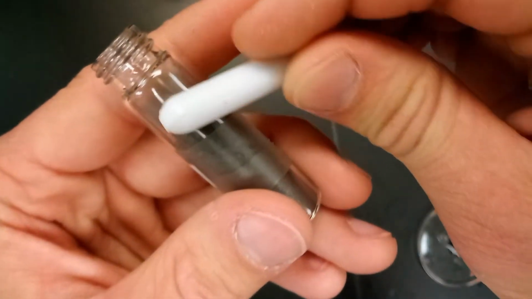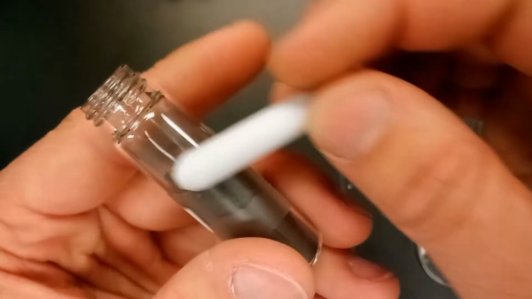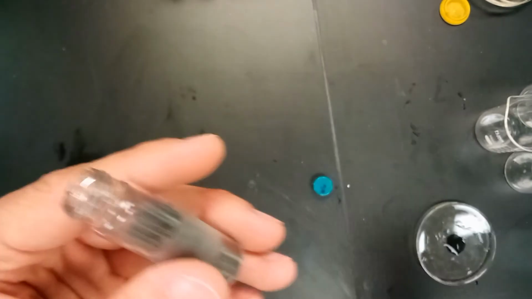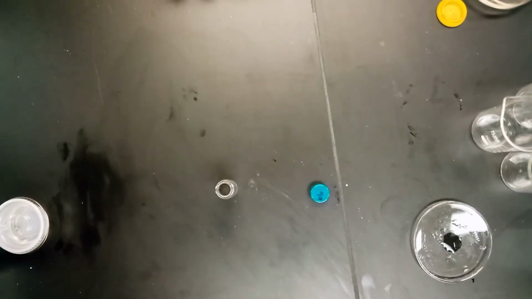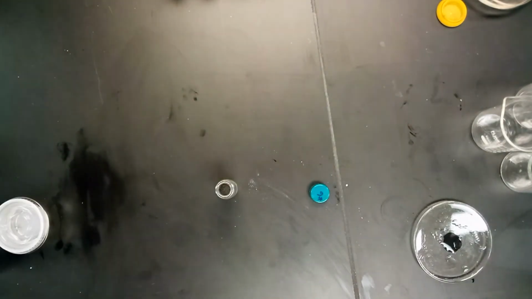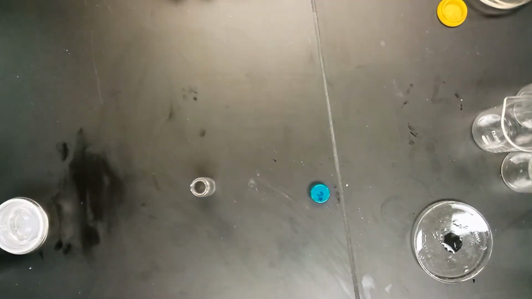I'm going to draw the magnet across the metal, and it's not really picking it up, it's not really moving, so I'm going to say that this is not magnetic either. So the first one had metal pieces and was not magnetic. The next one is a sort of powder, and not magnetic.